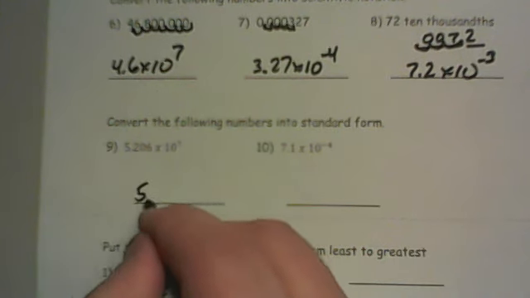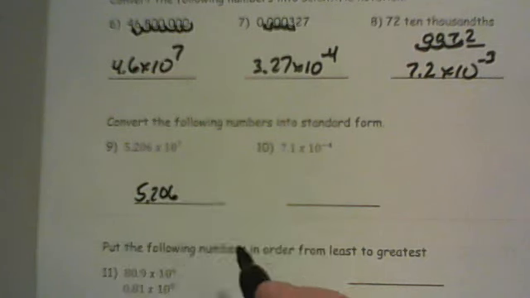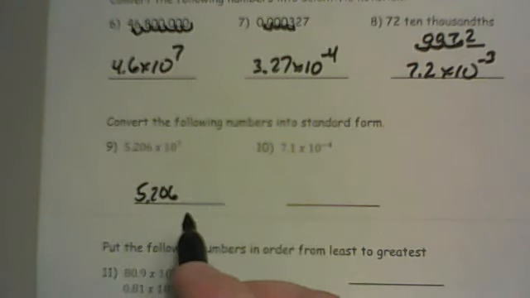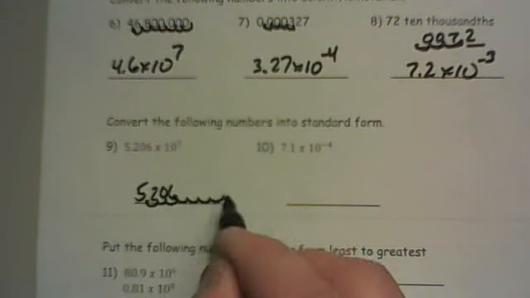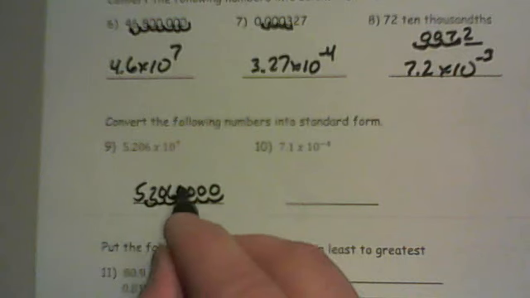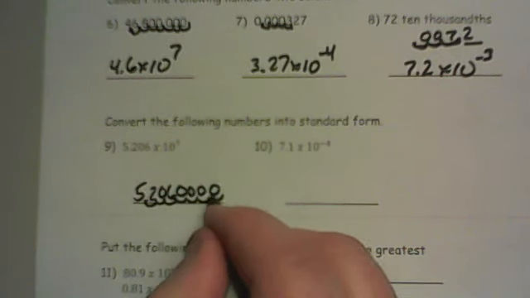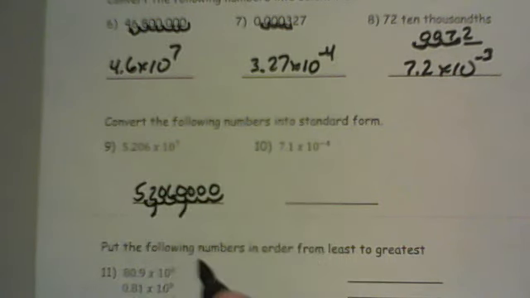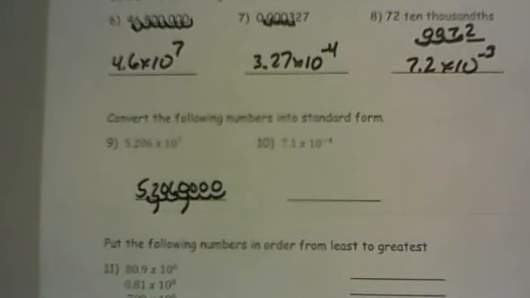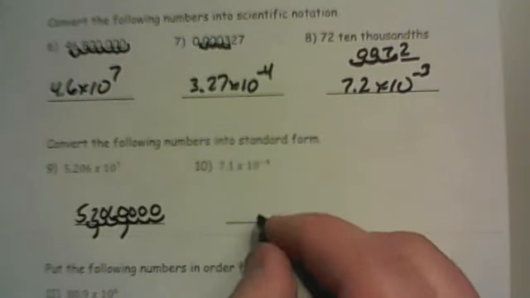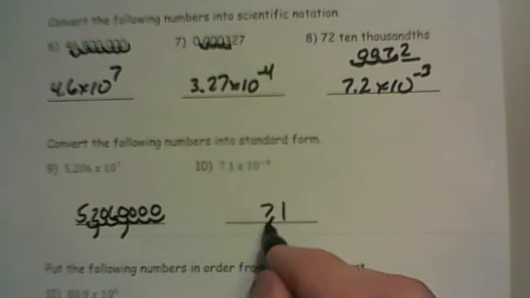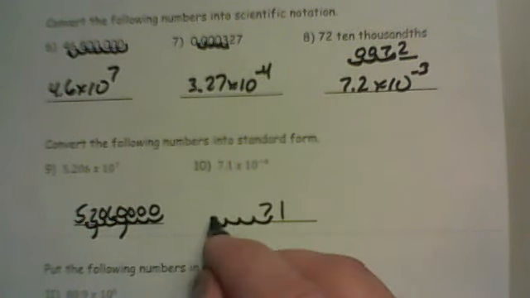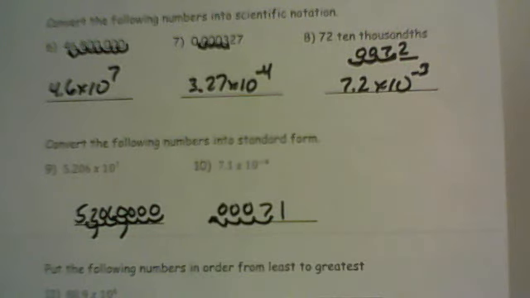We have 5.206 times 10 to the 7th power. That means we're going to move this decimal 1, 2, 3, 4, 5, 6, 7 places, which means we're going to have to add some zeros. Here's 1, 2, 3 zeros. It's going to be 52,060,000. Number 10. We have 7.1, but times 10 to the negative fourth means we're going to move this decimal 1, 2, 3, 4 spaces backwards, so it's going to be 0.00071.